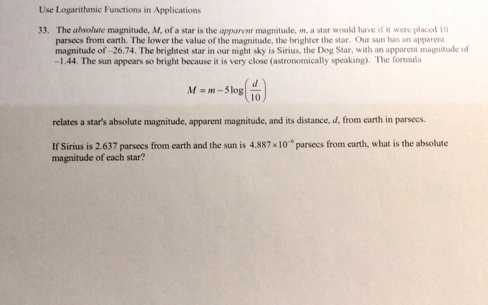The lower the value of the magnitude, the brighter the star. Our sun has an apparent magnitude of negative 26.74. The brightest star in our night sky is Sirius, the dog star, with an apparent magnitude of negative 1.44. The sun appears so bright because it is so very close, astronomically speaking.